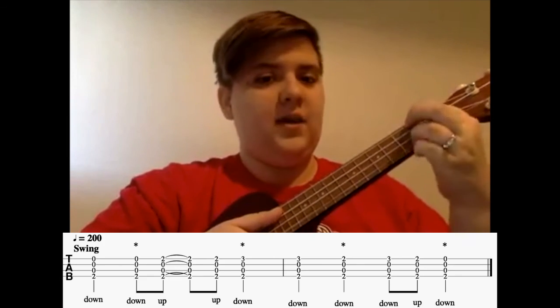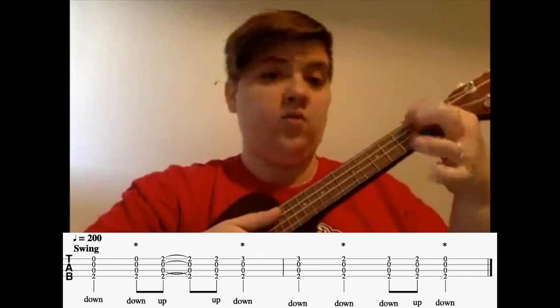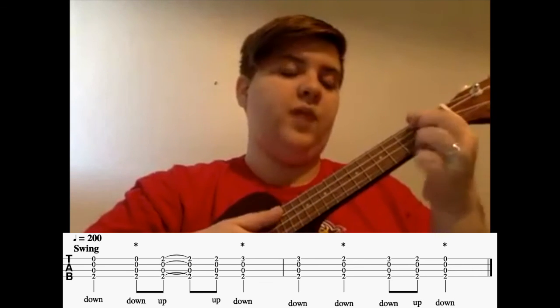And what's cool about Jolene also is if you listen to the recording, there's also that melodic thing on top. So if you have your first finger on the second fret, you can use your third and your pinky, or your second and your third, to play that bit on top.